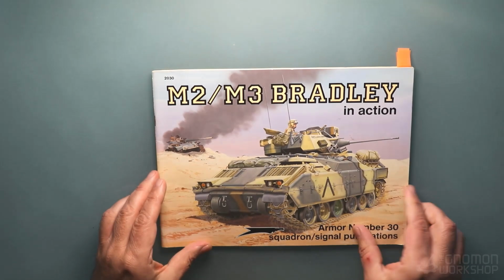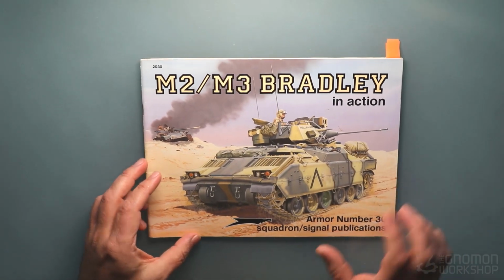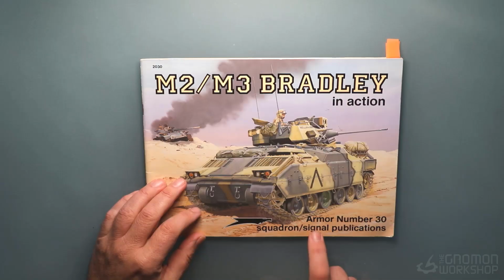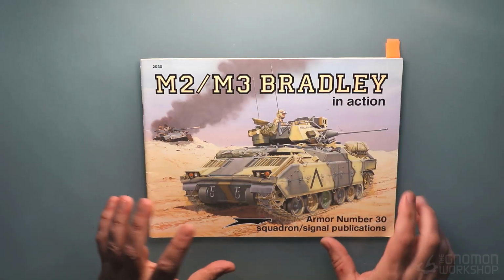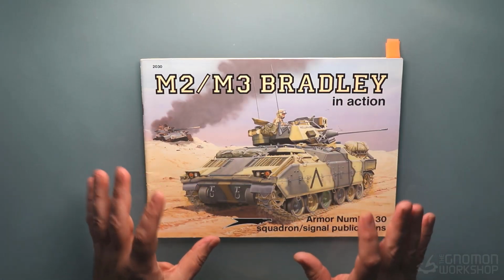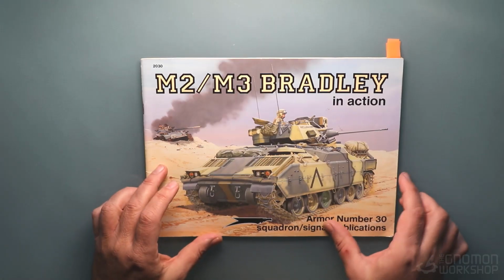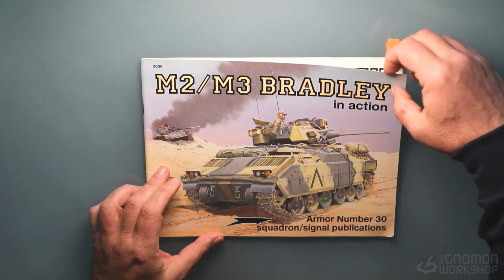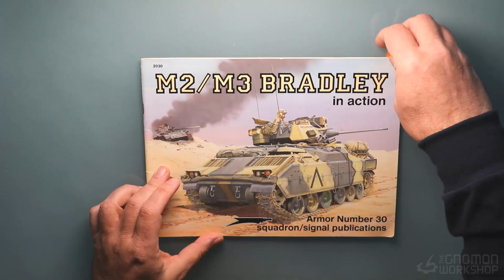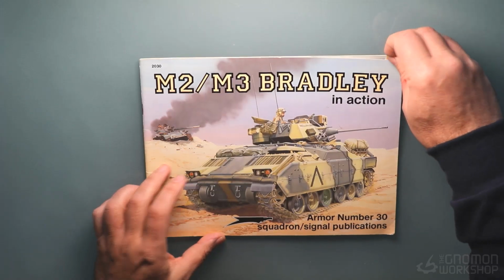Now, the other type of book that I really, really like and refer to quite a bit is this series from Squadron Signal. And these books are aimed towards hobbyists and plastic model kit builders. However, they have a lot of usefulness for us too, because they have very detailed images in them.